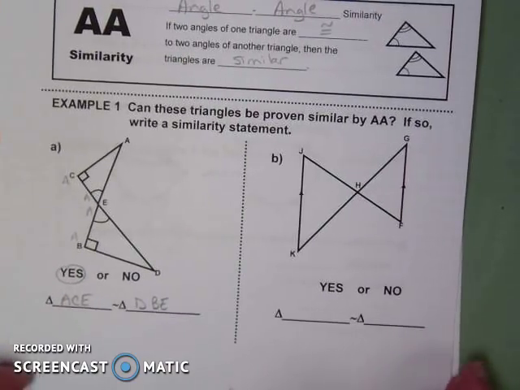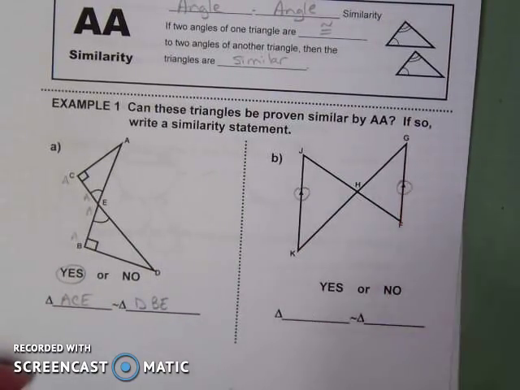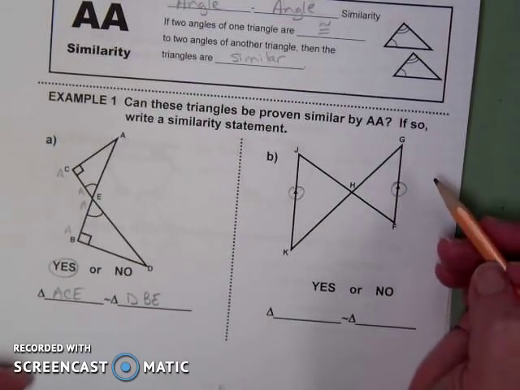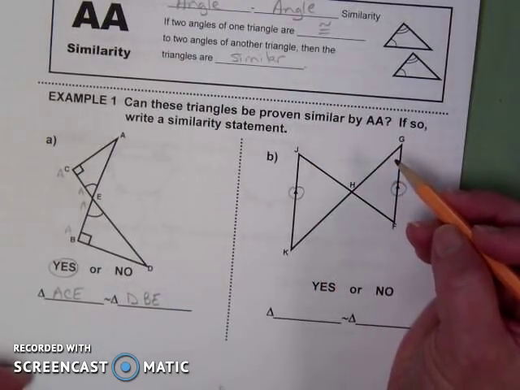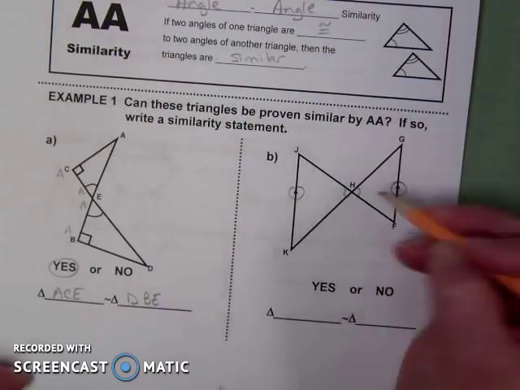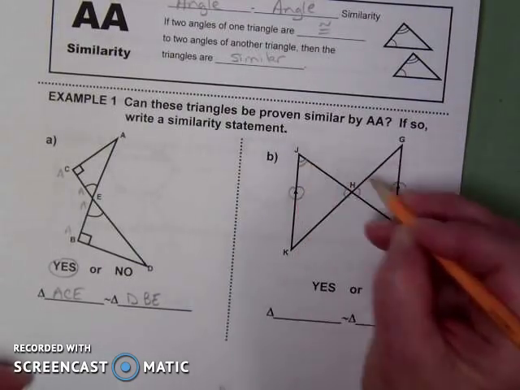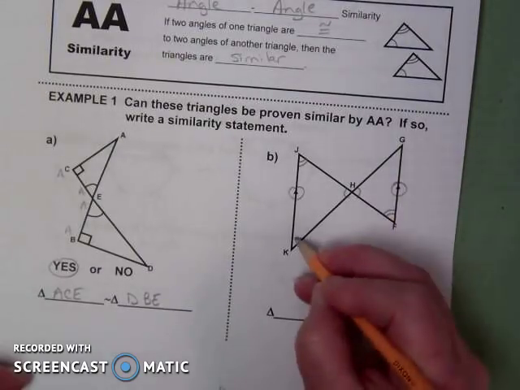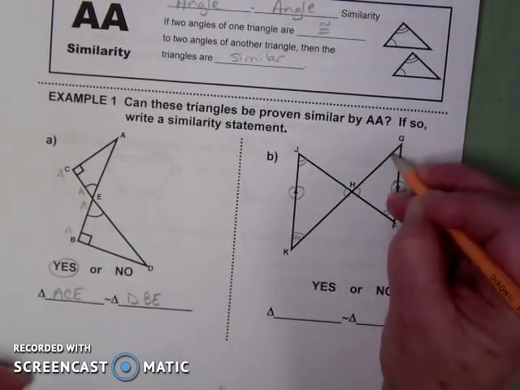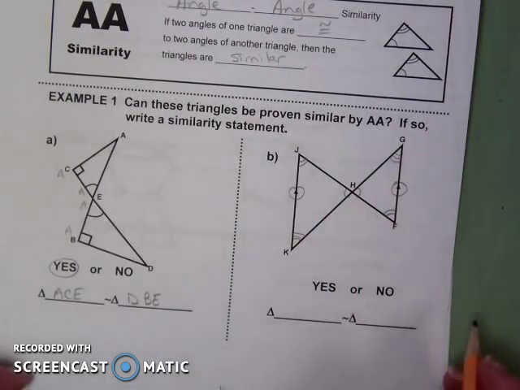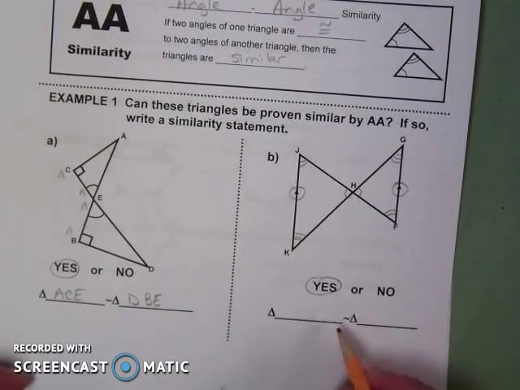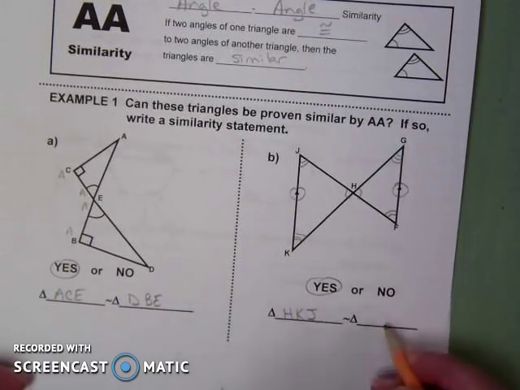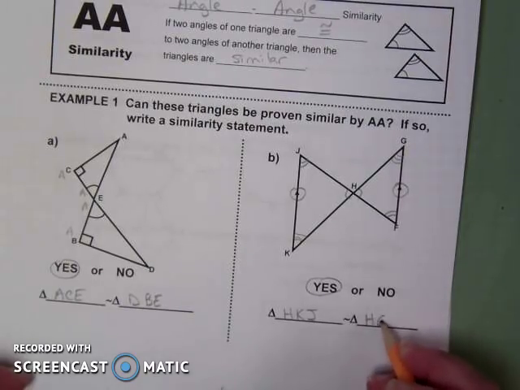In example B, we have two parallel lines. What we learned before about parallel lines cut by transversals is that their alternate interior angles will also be congruent. So first of all, we have our vertical angles, which are congruent, and then we have alternate interior angles, which are congruent. In fact, we have two transversals, so we could mark all of that. But we only need two angles to prove that the two triangles are similar by AA. So these two triangles also are similar, and our similarity statement would be triangle HKJ is similar to triangle HGF.